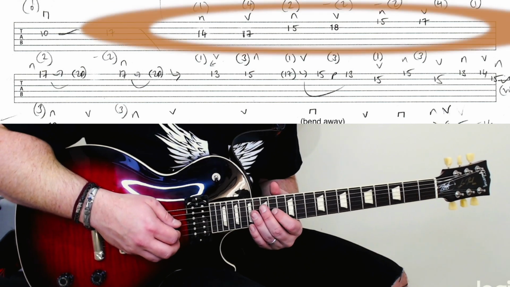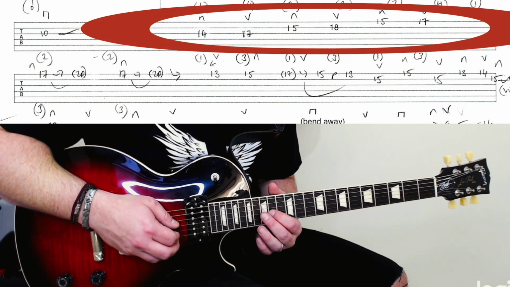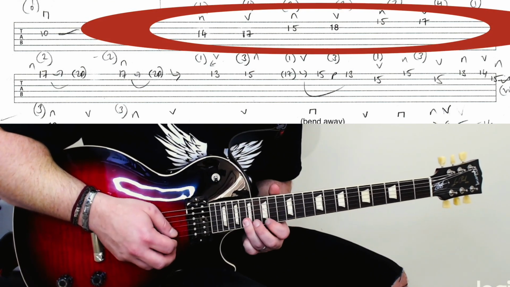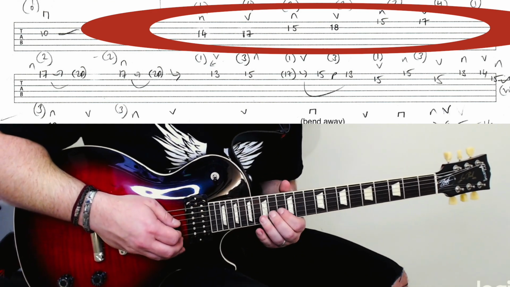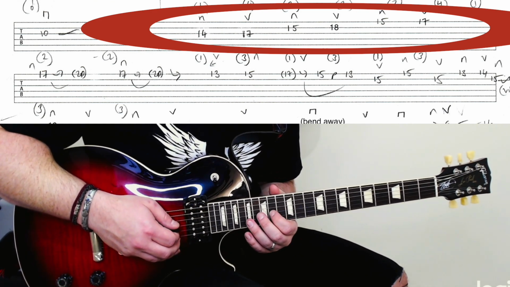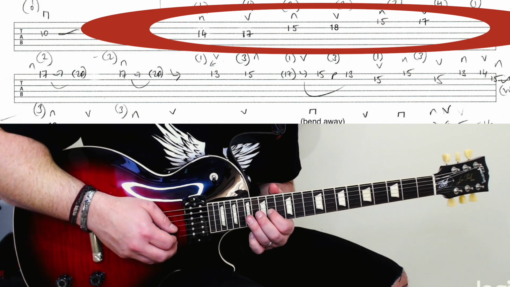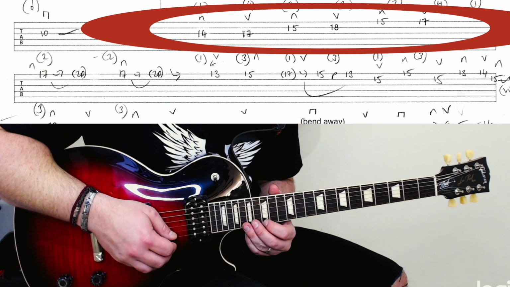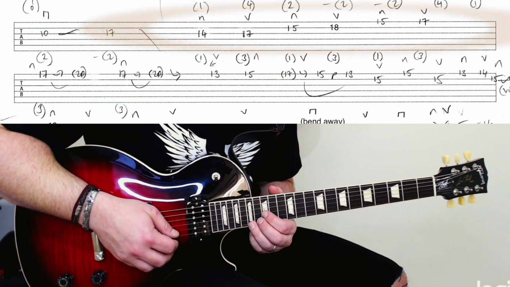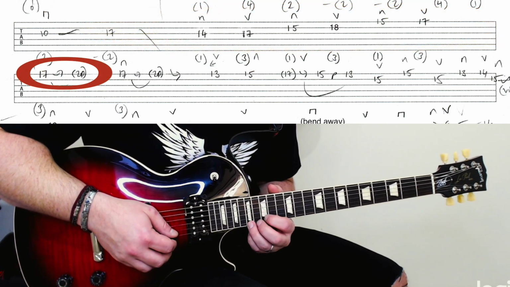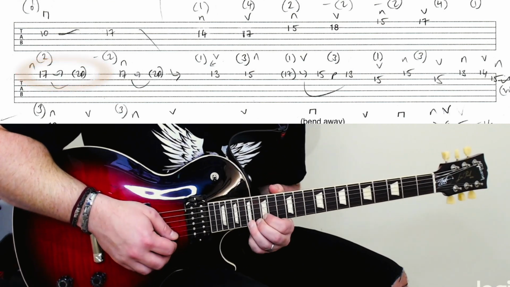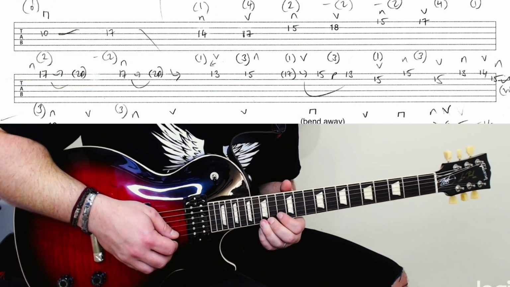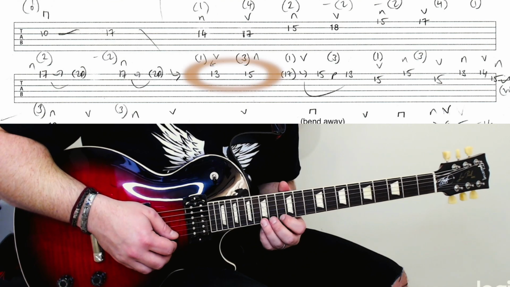This is a really cool pentatonic shape here on the 14th fret. So 14th with a down pick, this is alternate picking by the way, 14th, 17th, 15th, 18th, 15th, 17th, and then this is a down pick with a huge bend to the 20th, and then you move down here to the 13th.